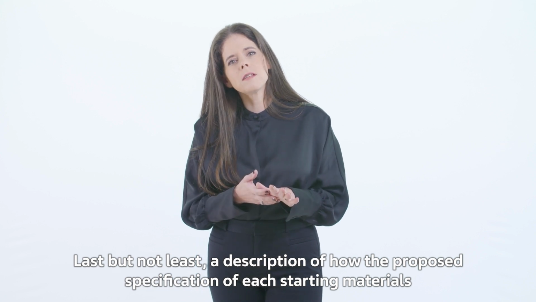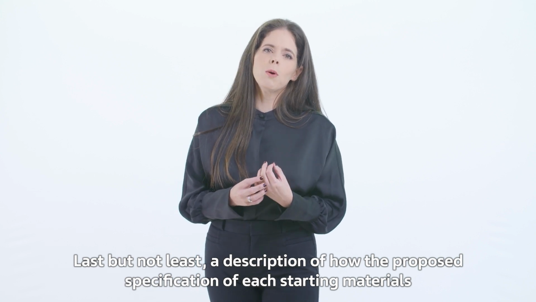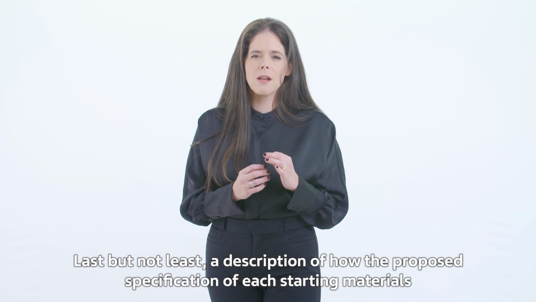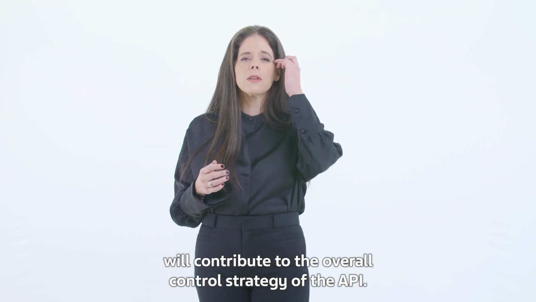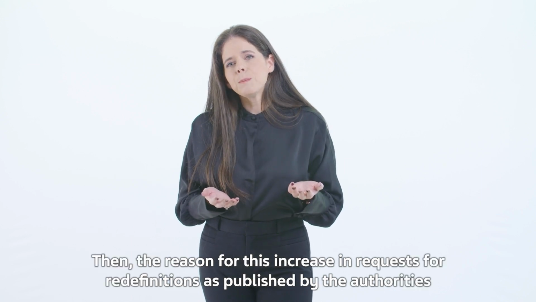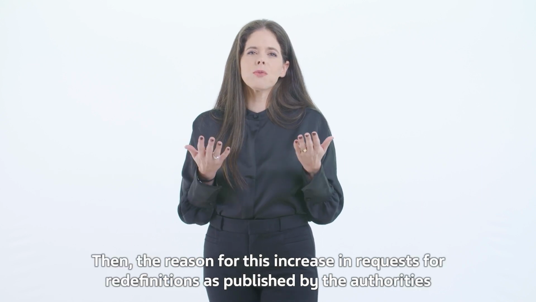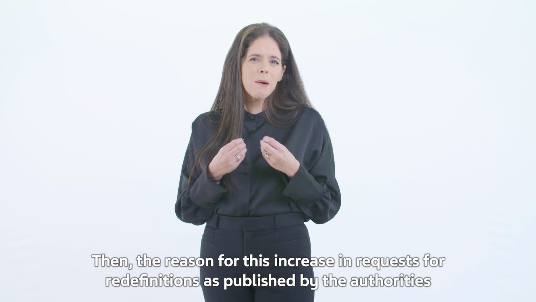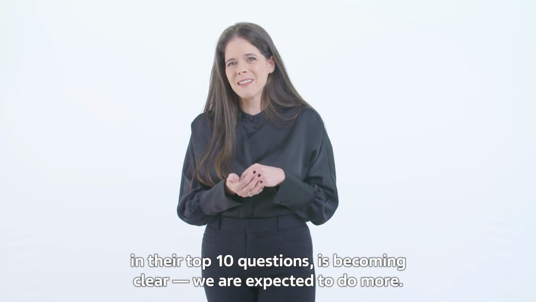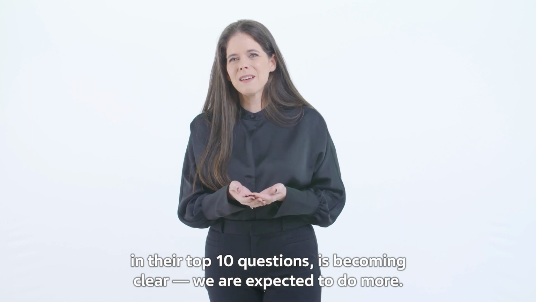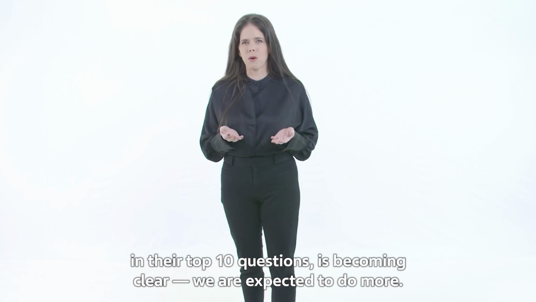Last but not least, a description of how the proposed specification of each starting material will contribute to the overall control strategy of the API. Then, the reason for this increase of requests for redefinition, as published by the authorities in their top 10 questions in deficiency letters, is becoming clear. We are expected to do more.